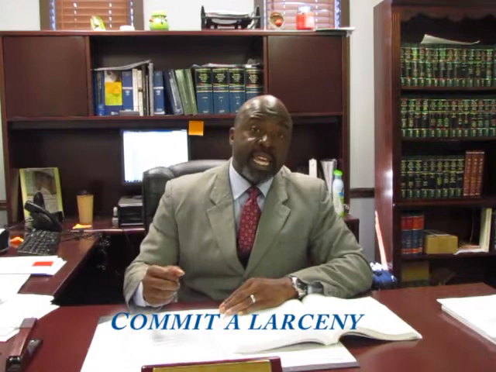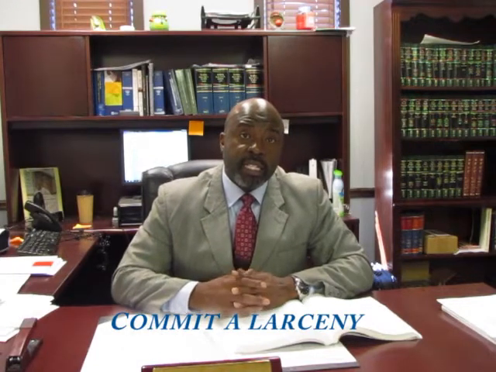The person must commit a larceny, which is the taking of a thing with the intent of depriving that person of that thing permanently, from a person or from the person's presence by violence or intimidation. In North Carolina, common law robbery is a Class G felony, which we'll get to once we start talking about the guidelines.